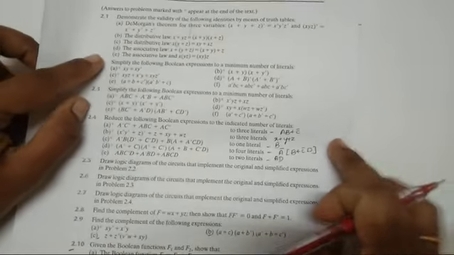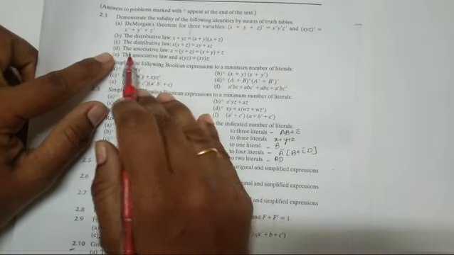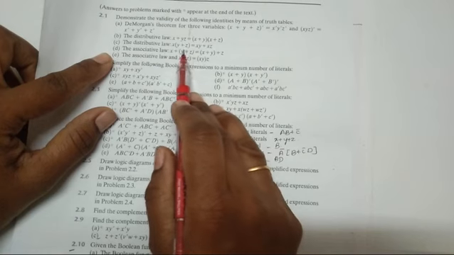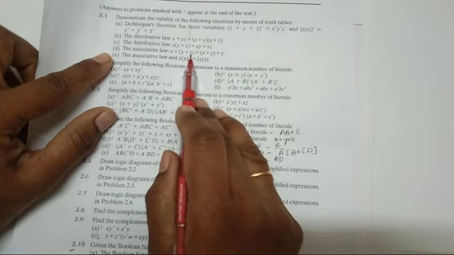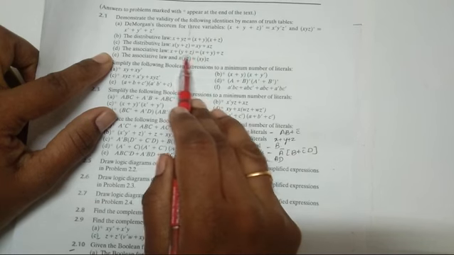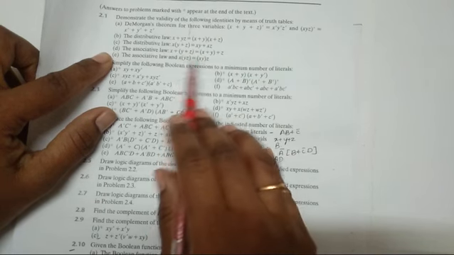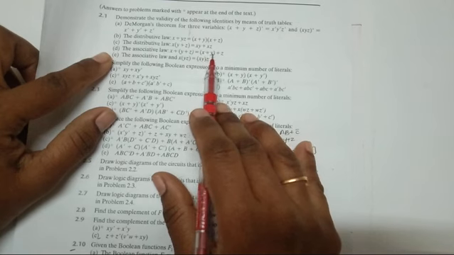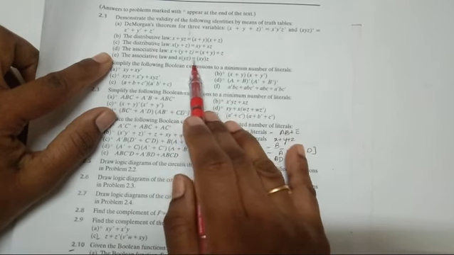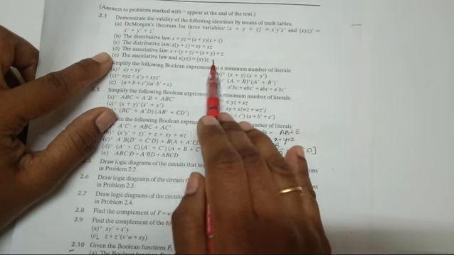Okay, next problem is 2.1 D and E, the associative law. x plus (y plus z): within the bracket, y plus z is there. So according to the rule, first we have to solve this. The problem is equal to (x plus y) first, plus z. And x into (y plus z) is equal to (xy) into z.